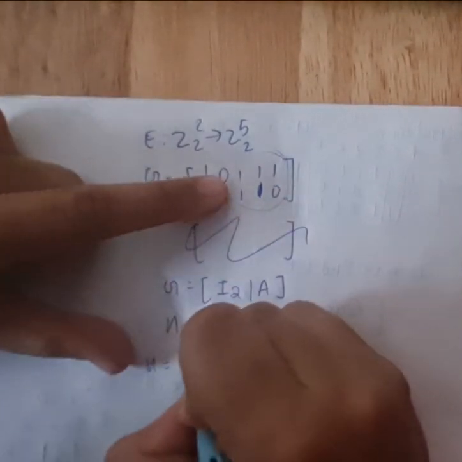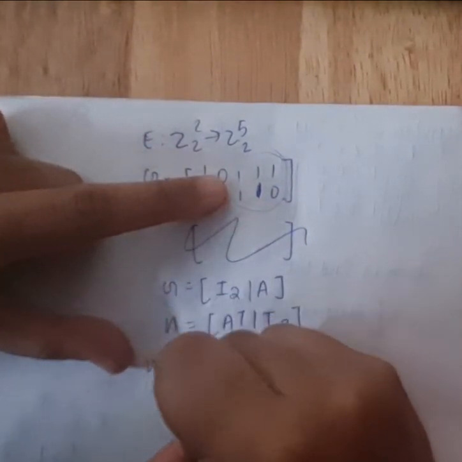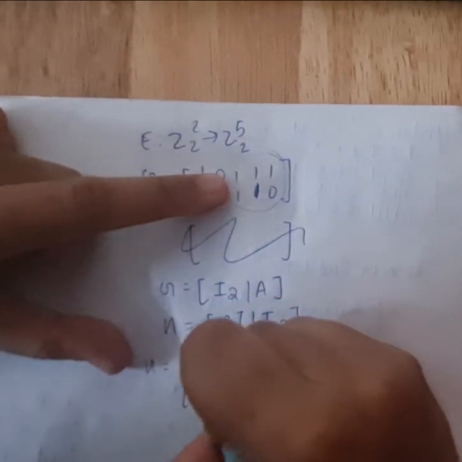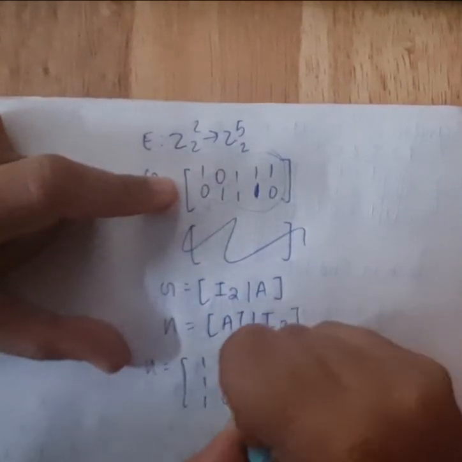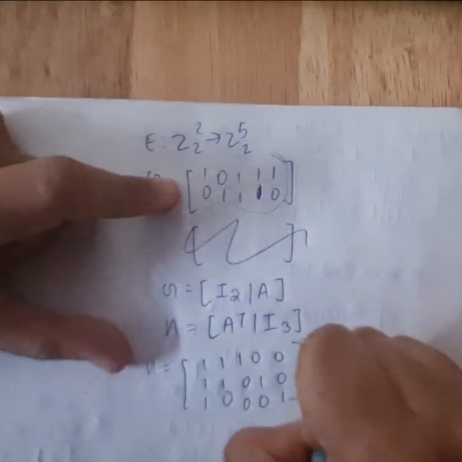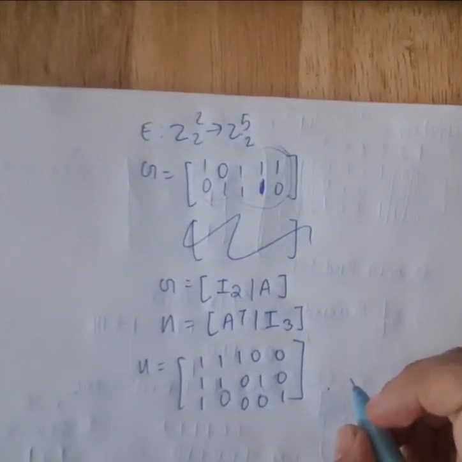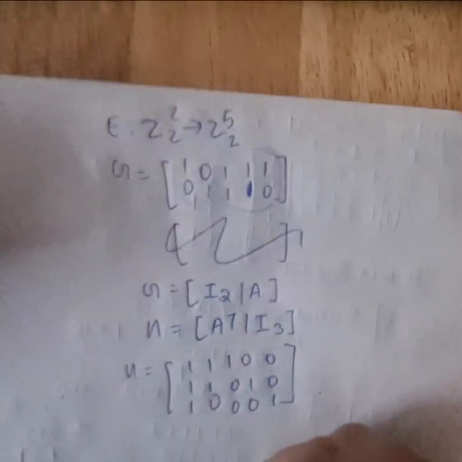So that will be 1 1 1, 1 1 0, and then the identity matrix of size 3. This is the H matrix. Next question is determine all code words.